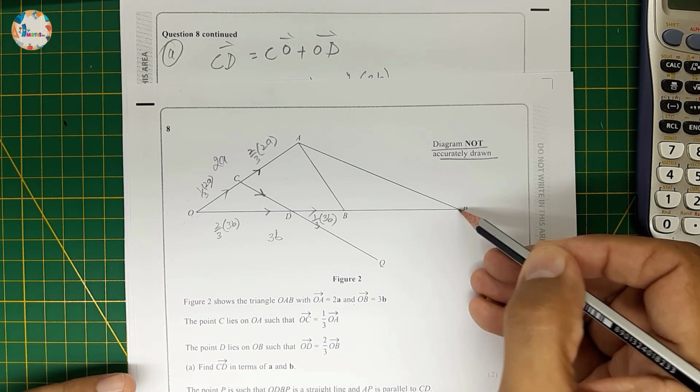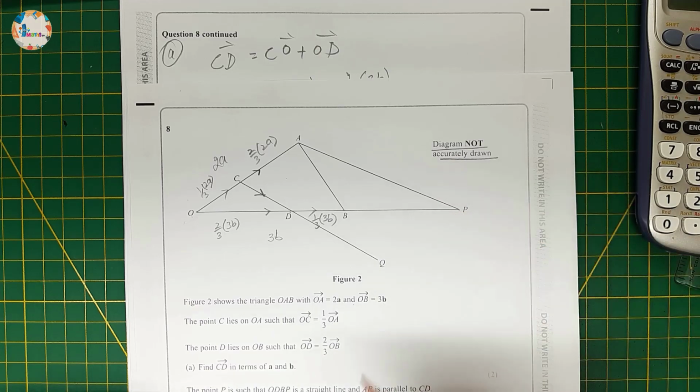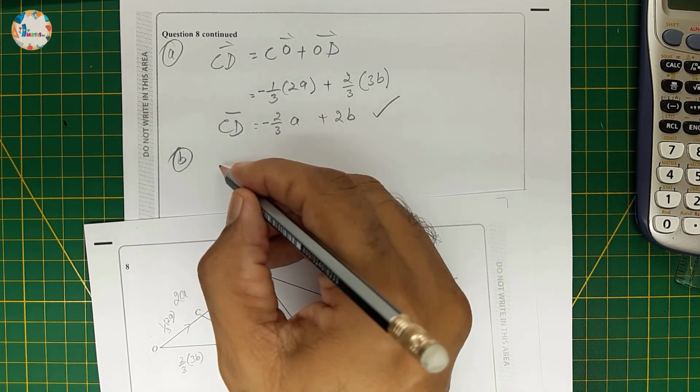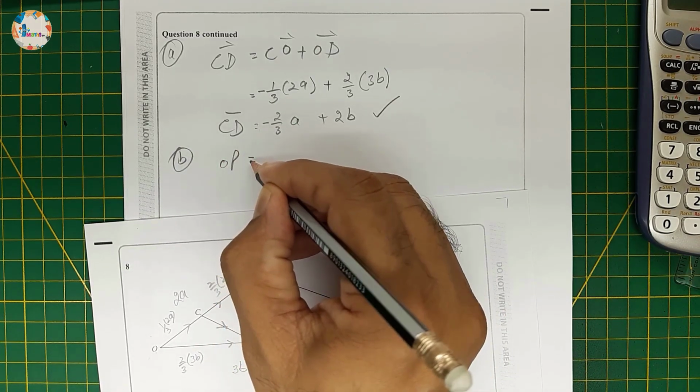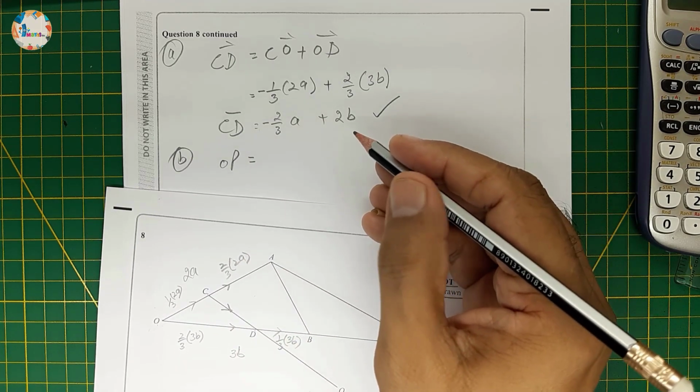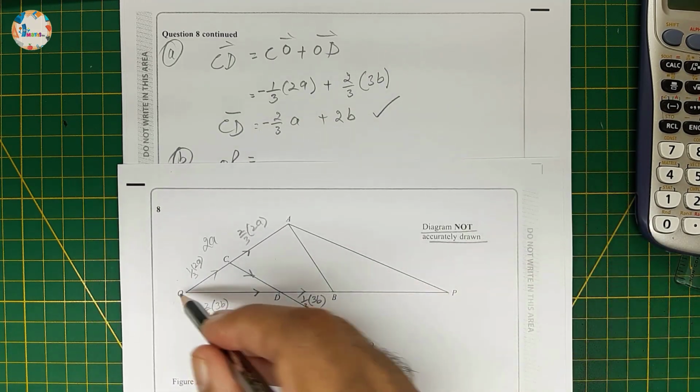So we'll have to find OP. We can take this route for OP.